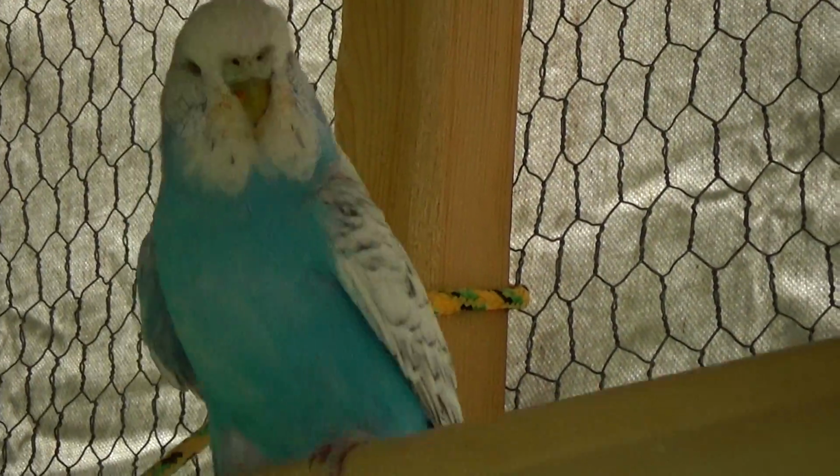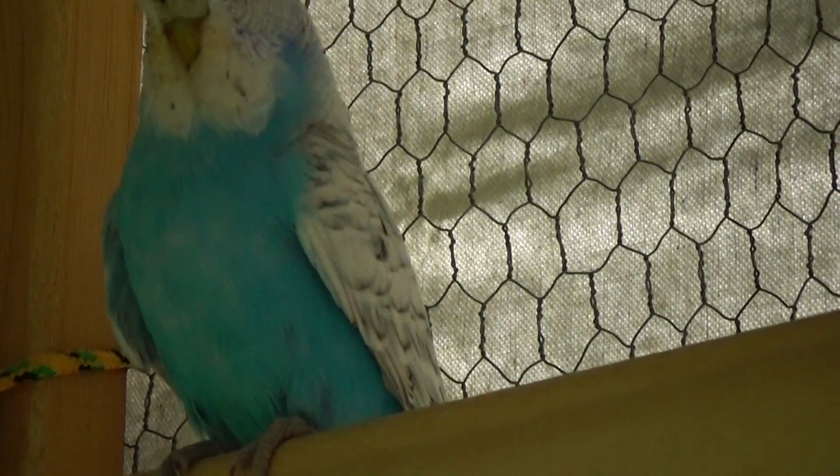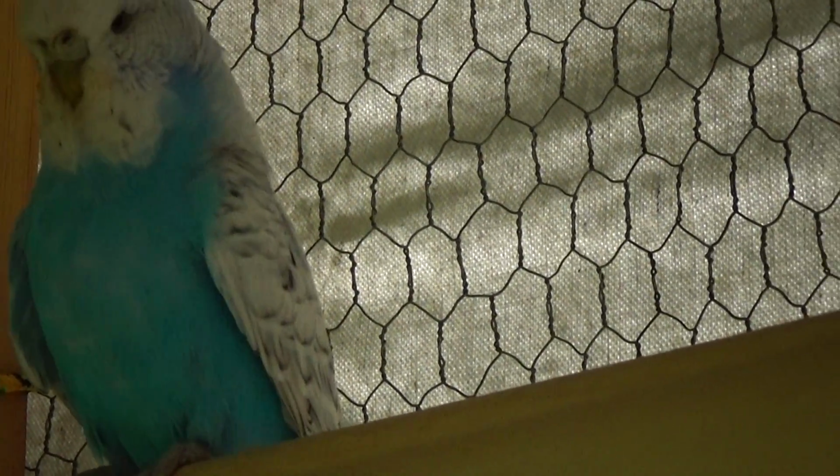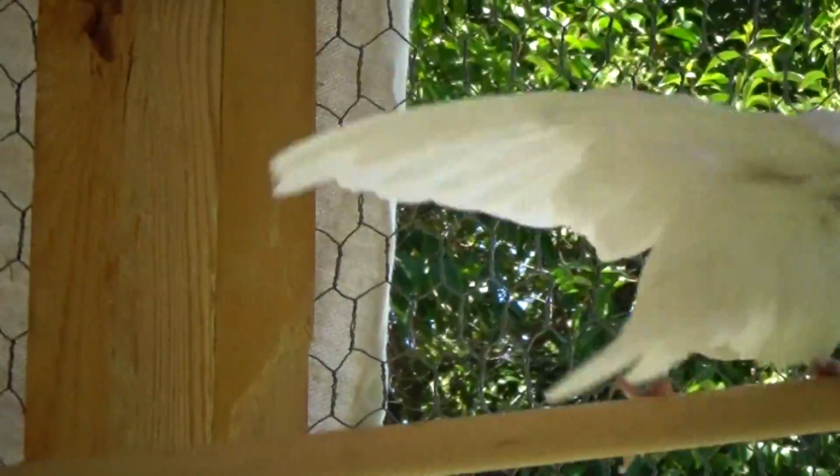Where did she go now? There, she has white wings and a white tail instead. That's because she's a single factor spangle. So instead of her feathers being black with a white edge, they're white with a black edge. And as she ages, that black edge will become blue. Okay, there's a nice shot of her.